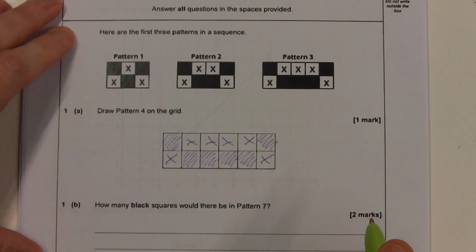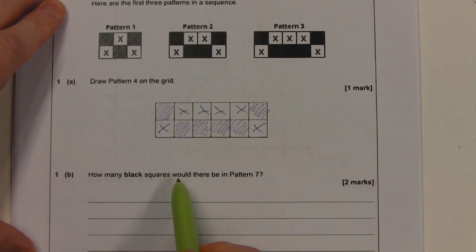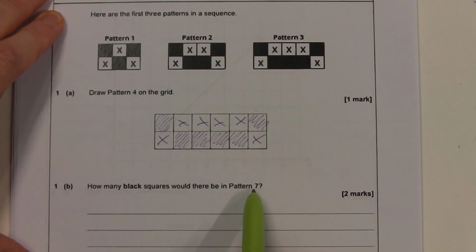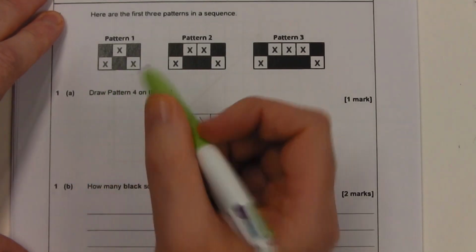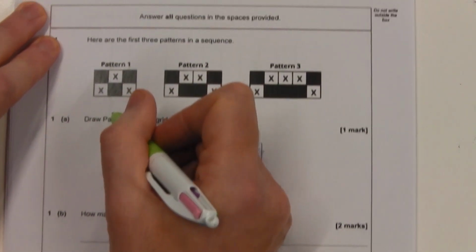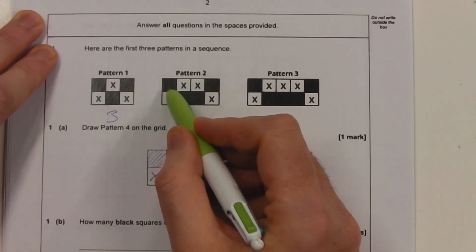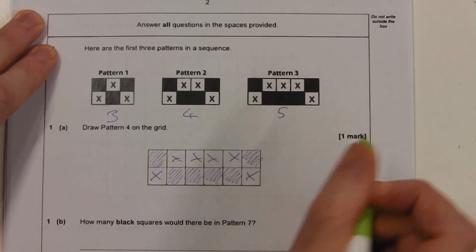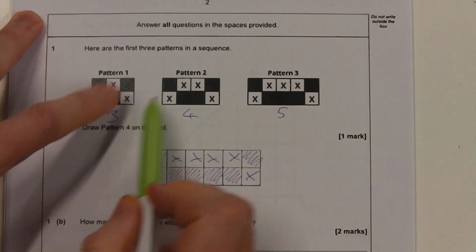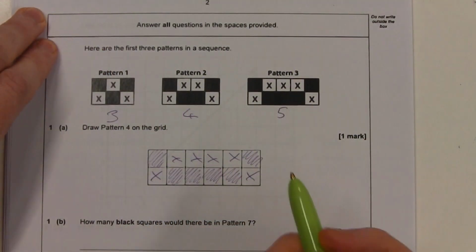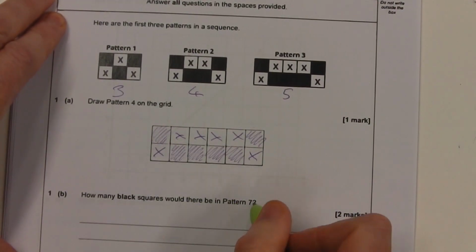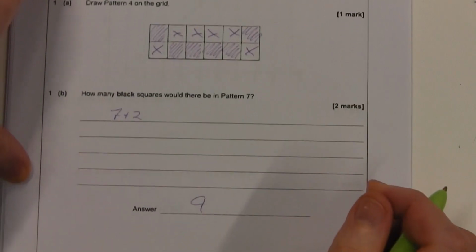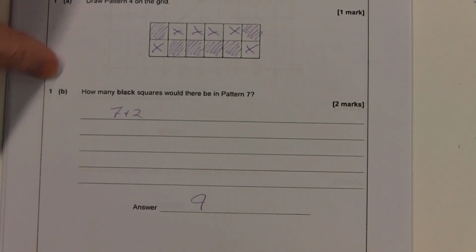Now here it says how many black squares would there be in pattern 7. So what we can do, we can see we've started off here, we've got 3. Here we've got 4, and here we've got 5. Pattern 1 we've got 3, pattern 2 is 4, pattern 3 is 5, so it's 2 more, isn't it? So for pattern 7, it'd just be 7 plus 2, so we would end up with 9. That will do us for that.